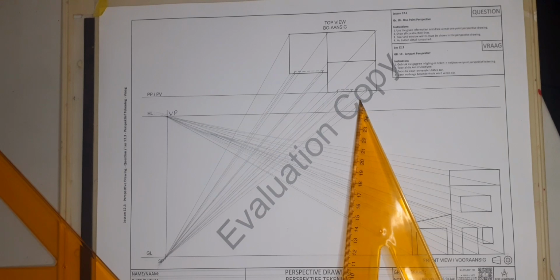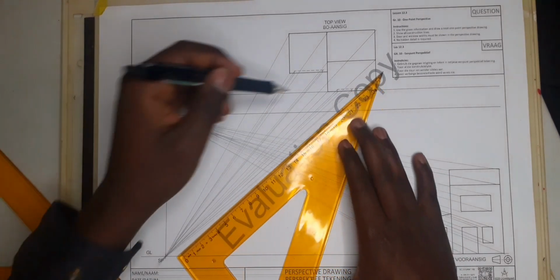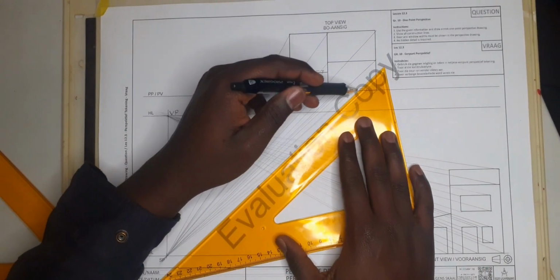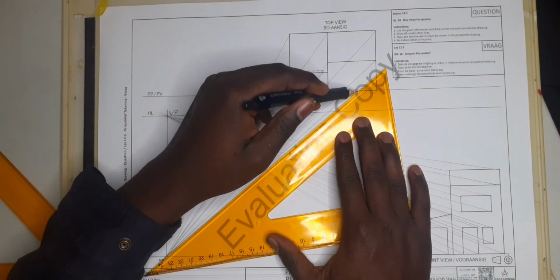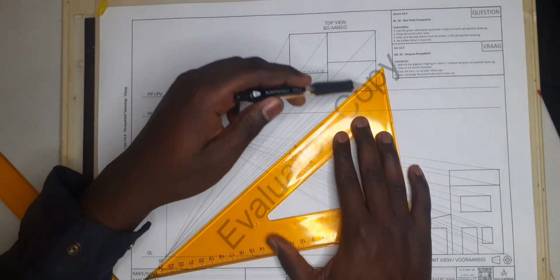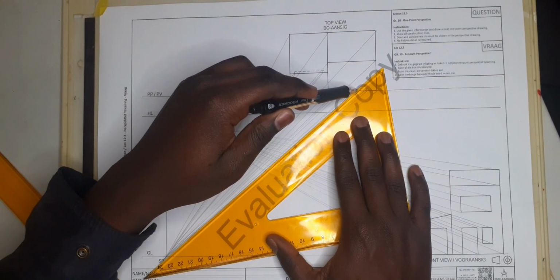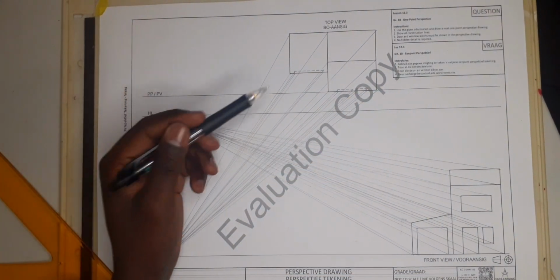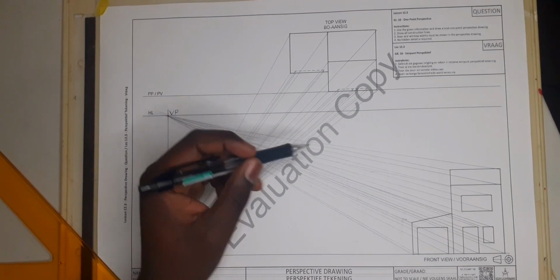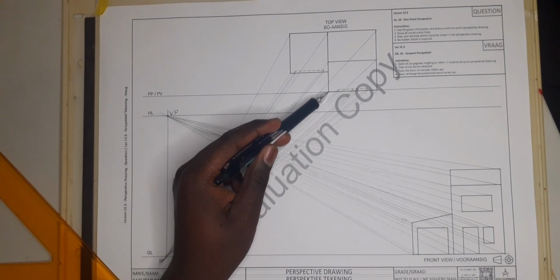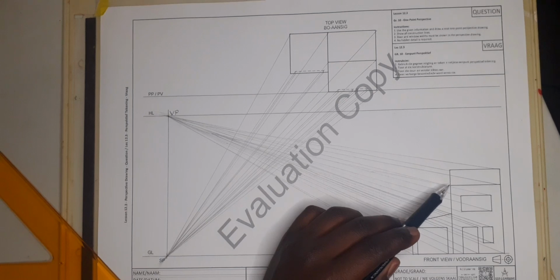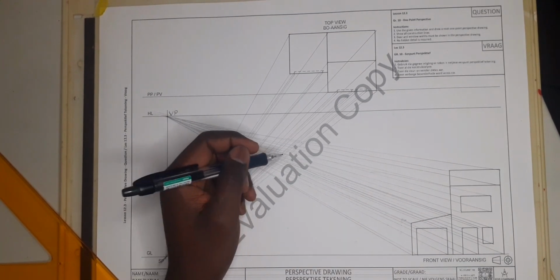Make sure that you are able to follow all your lines, because this is what's going to happen. Whenever this line, you see this edge here, whenever this line meets this one, we're going to get a point.